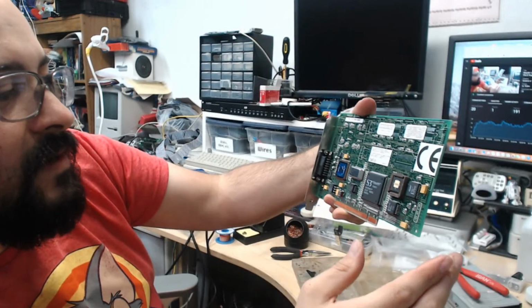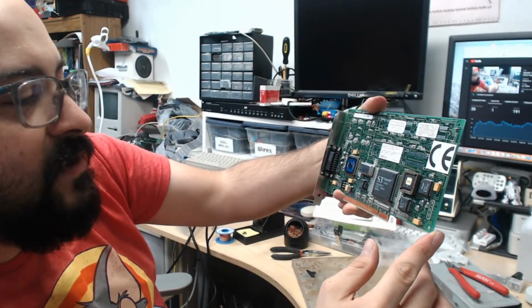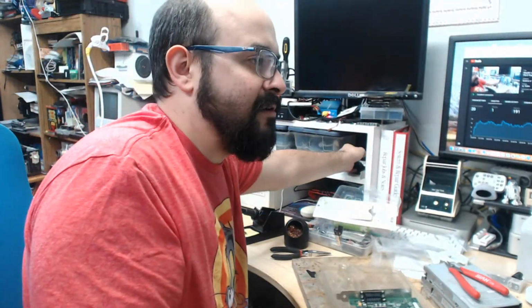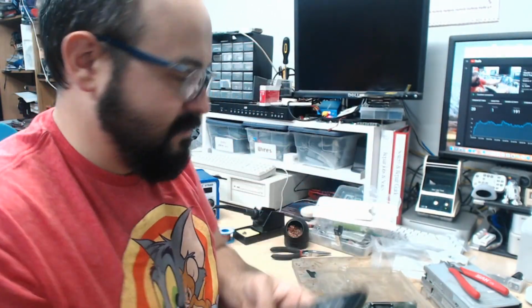So this has a chip on there that says S3 Vision 968. I think it's a Thunder Wave. Well, let me look at the auction here. I don't want to guess here. Let me just see what this was.